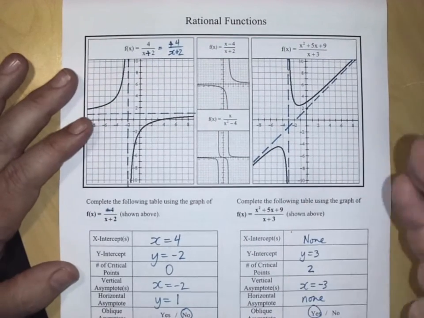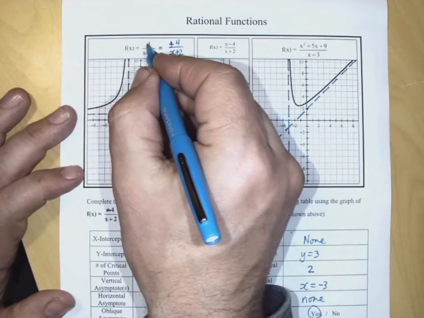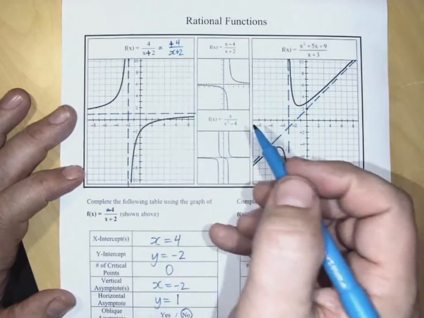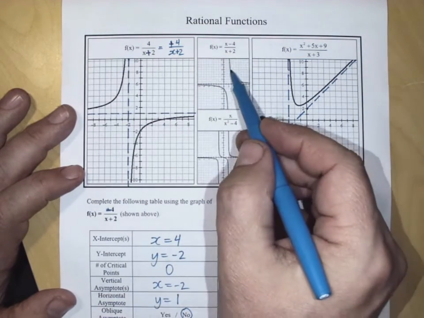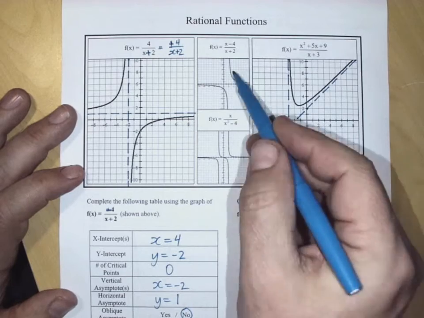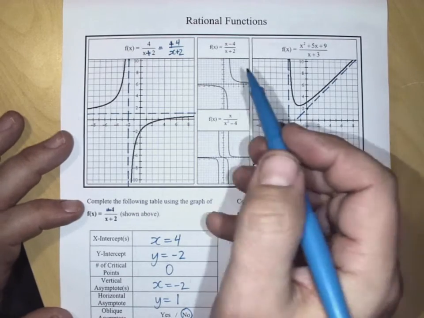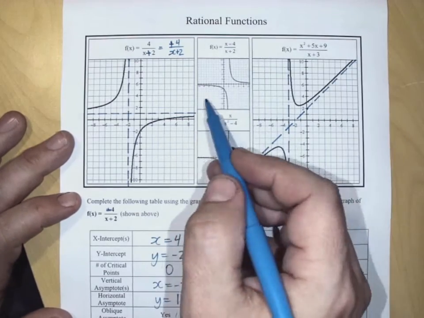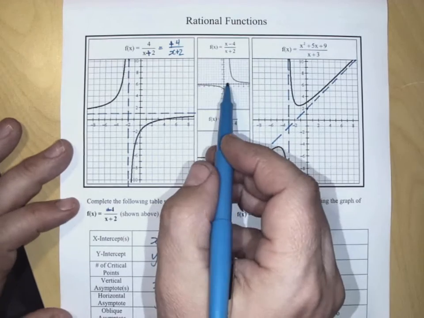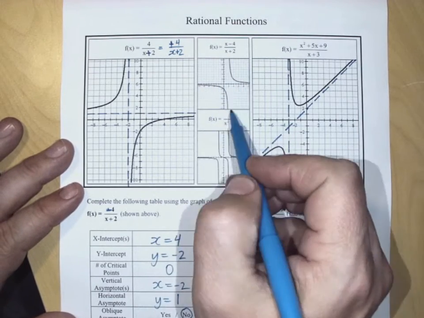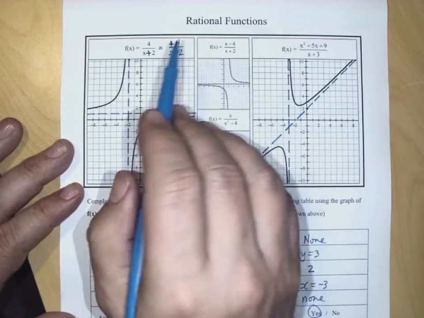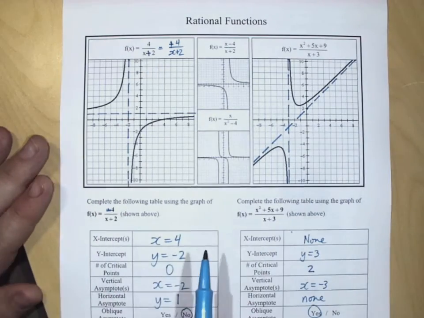Rational functions. I want you to change this. It should have said 4 over x plus 2 for this graph. Can you change that now on your sheet, please? Here's a couple more rational functions here, just to give you an idea of what they look like. And I can see right off the bat that they don't look like what I just saw. Rational functions, it looks like, have asymptotes. These horizontal and vertical asymptotes are what a rational function looks like.